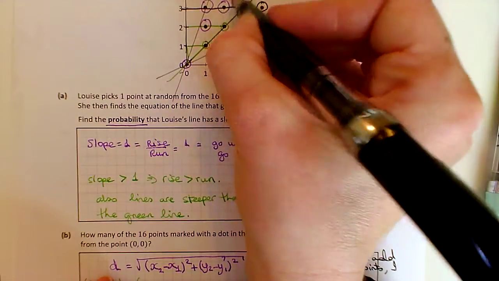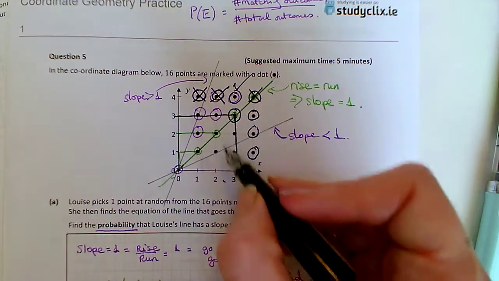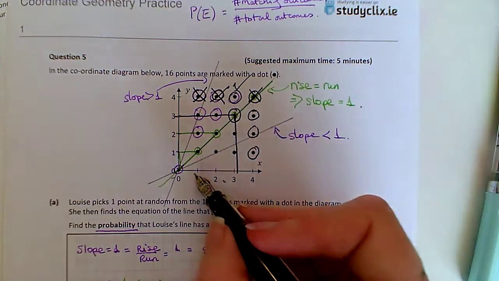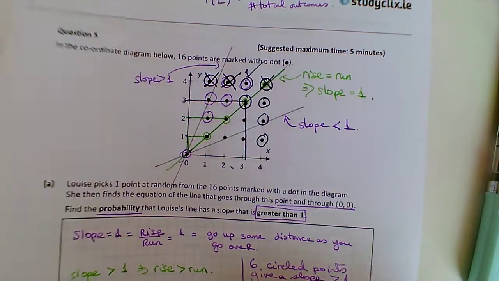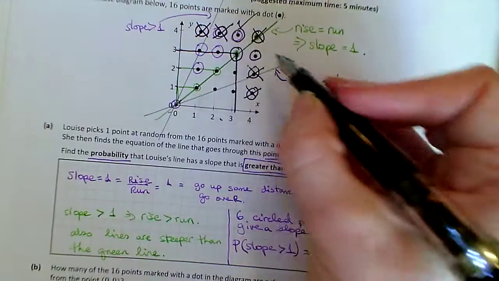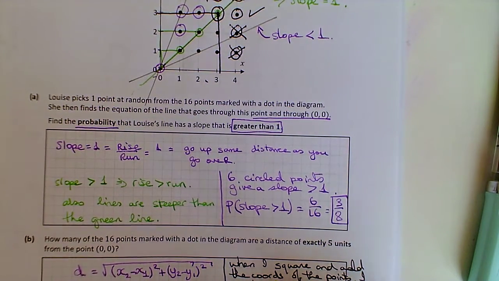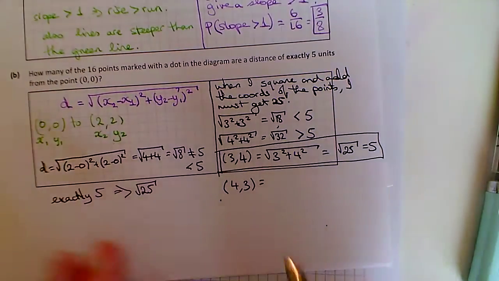Which means that these guys, I hope you can tell, are closer. So we're going to be able to discount them. You can check them yourself. The point 2, 4 and the point 1, 4 will be less than 25. Similarly with these guys here. But this one, the point 4, 3, is going to give me the same answer.